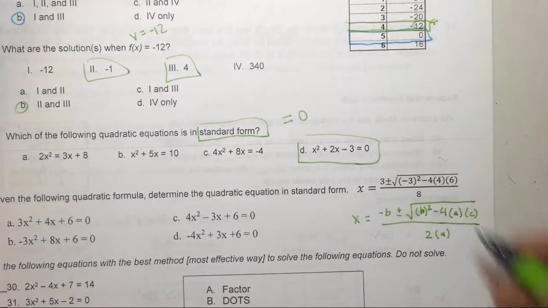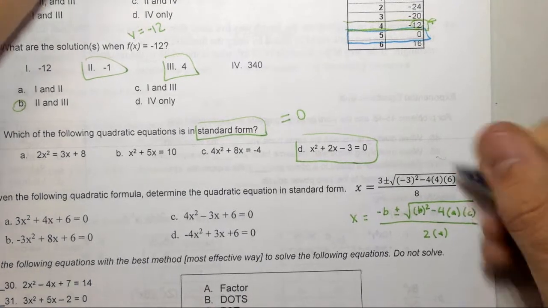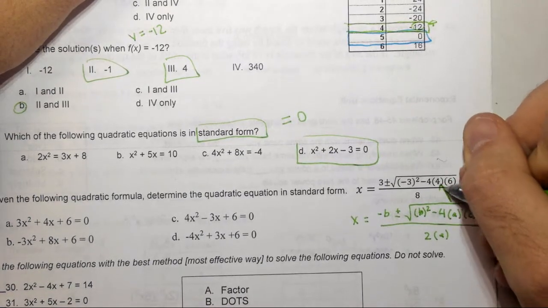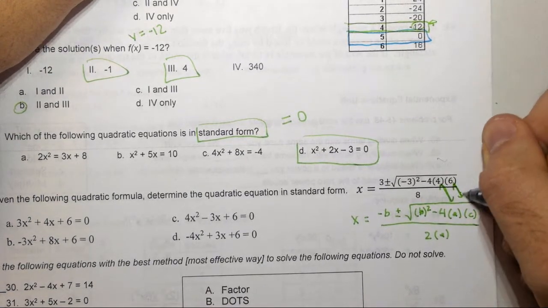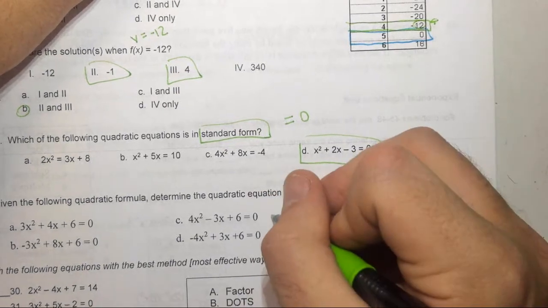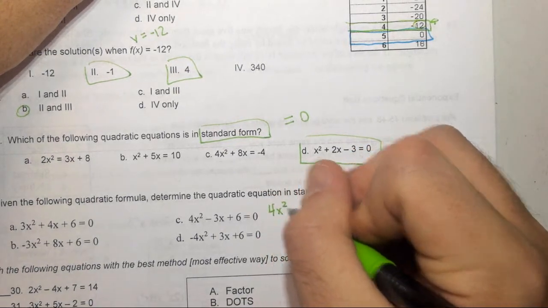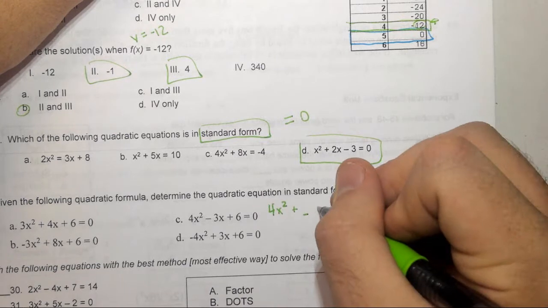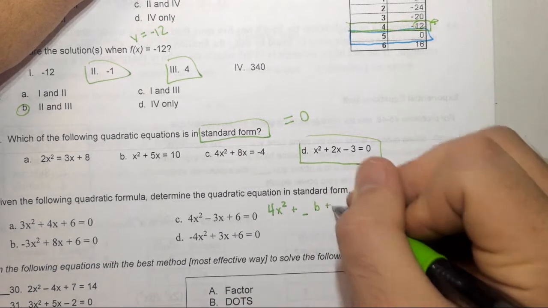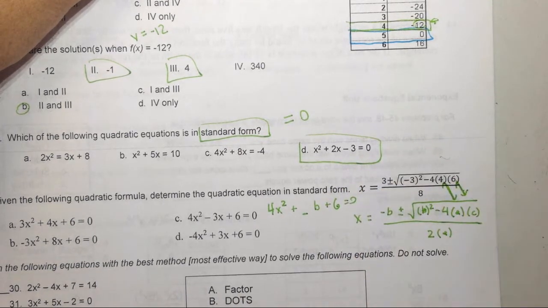Alright, well, right off the bat, I can find my a and my c. My a is going to be 4, and my c is going to be 6. So now I'm going to have 4x squared plus something b plus 6 is equal to 0.